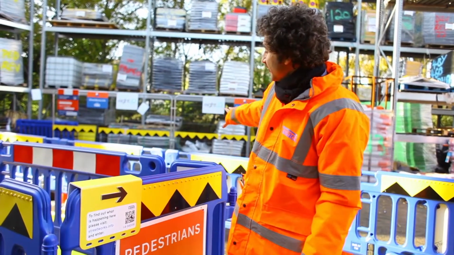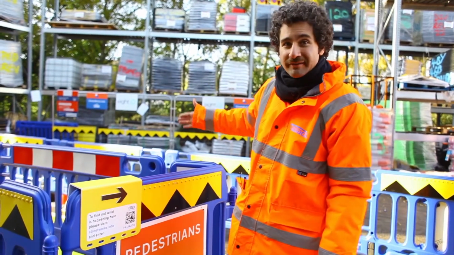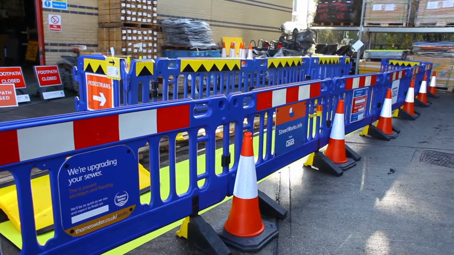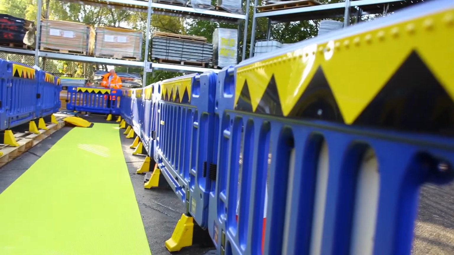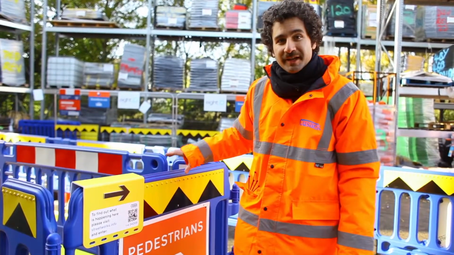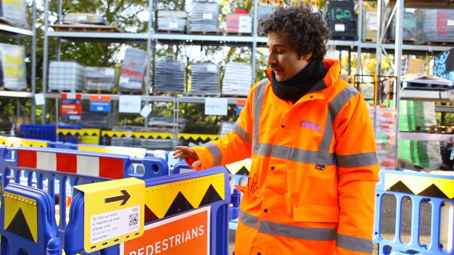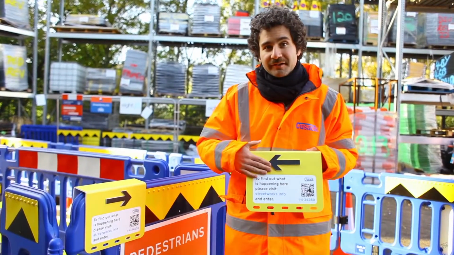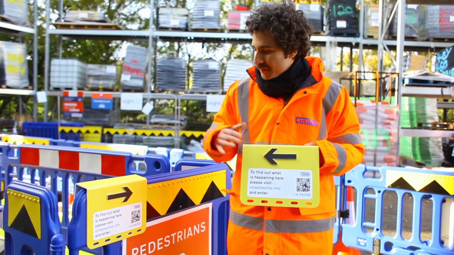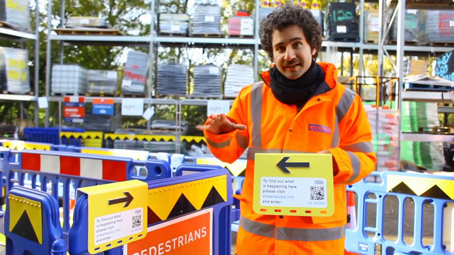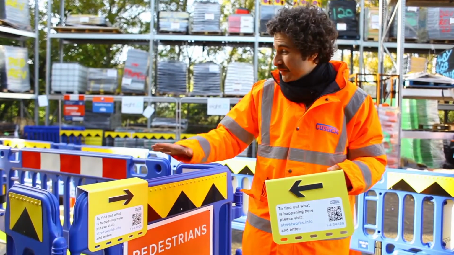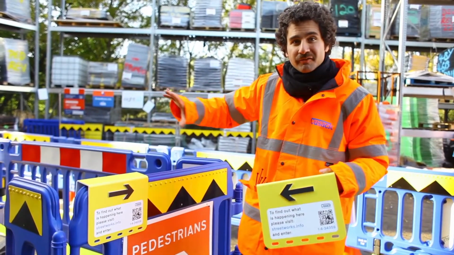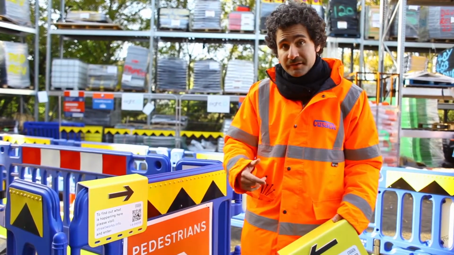But on the other side, on the side between the pedestrians and the traffic, the red and white strip is facing the traffic, and the yellow and black tactile strip is facing the pedestrians. I'm now going to put on these two tactile arrow signs. So these arrow signs, because this is a diversion, they have arrows on because they're telling blind and partially sighted people that they're supposed to go around this rather than the footway's closed and they should turn around.